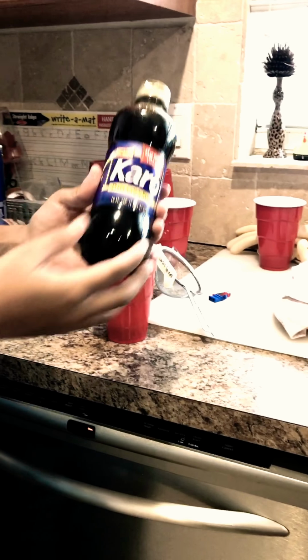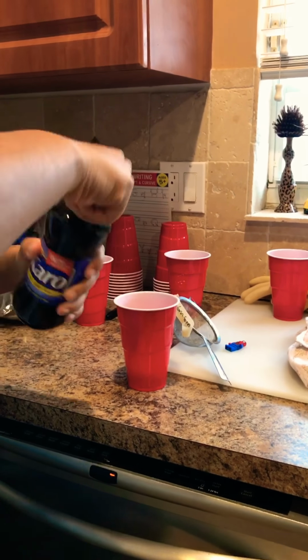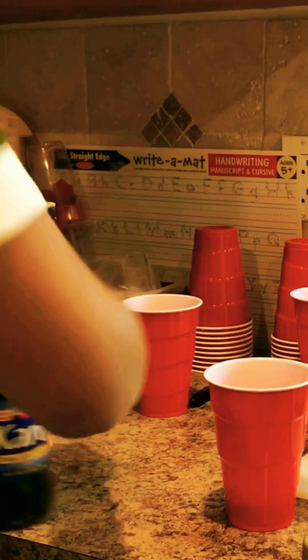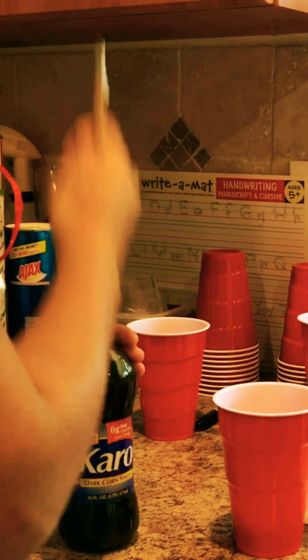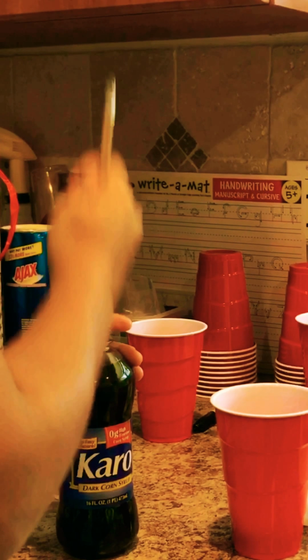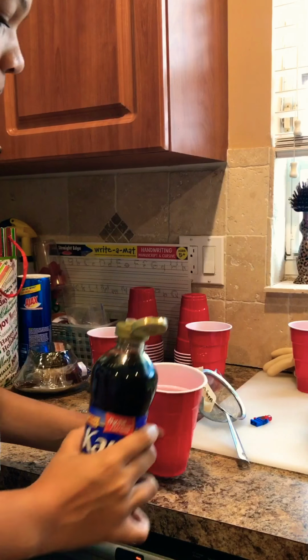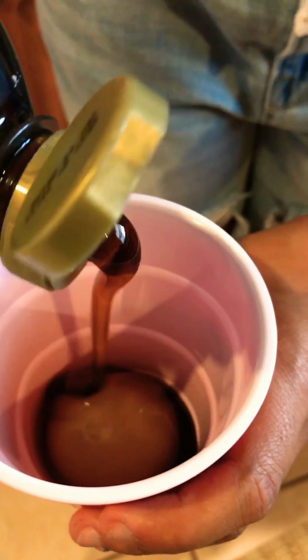Now we are going to get our corn syrup. The corn syrup is going to be used as a hypertonic solution. We open up the corn syrup and we put it inside the cup on top of the egg. The hypertonic solution is supposed to show us how there is a high solute, too much solutes, and it will shrivel up the egg. Now we put the corn syrup on top of the egg and cover it.